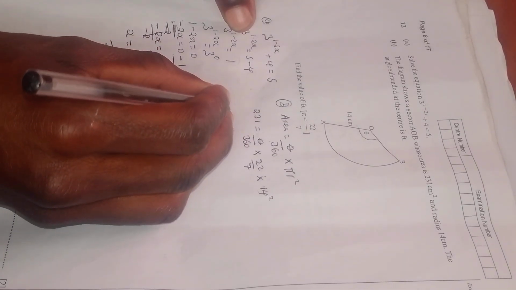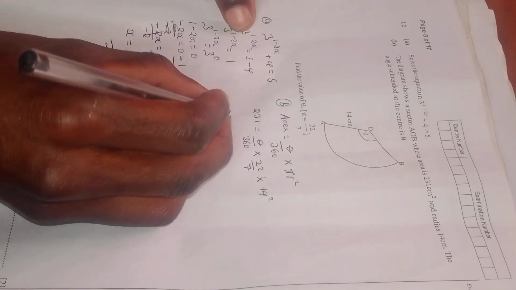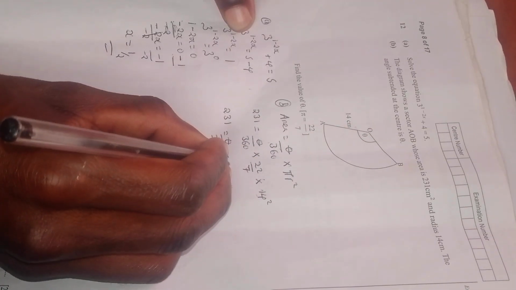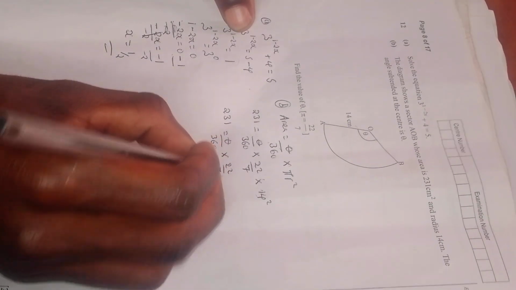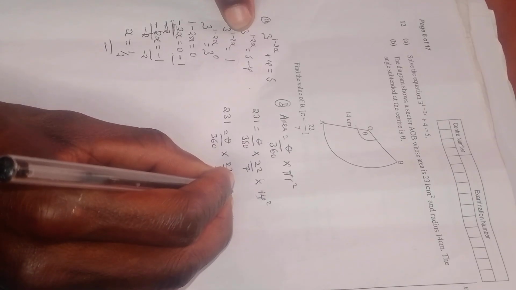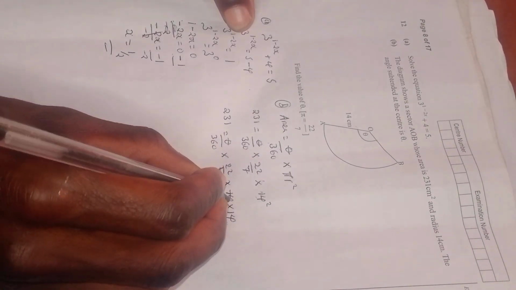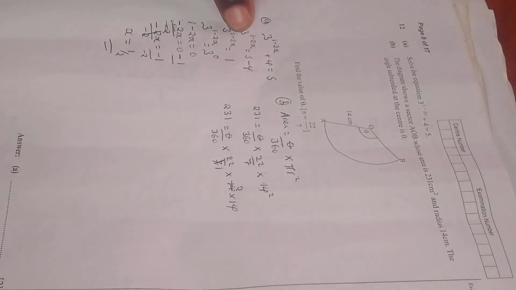Next step, we say that 231 is equal to theta over 360 multiplied by 22 over 7 times 14 squared, which is the same as 14 times 14. 7 into 14 goes 2 times.